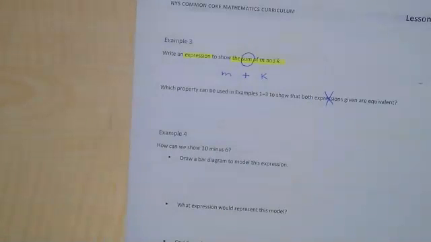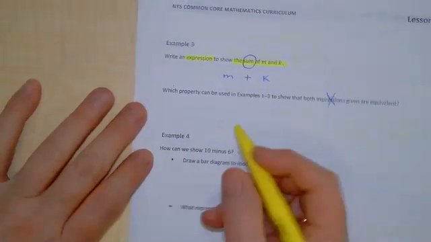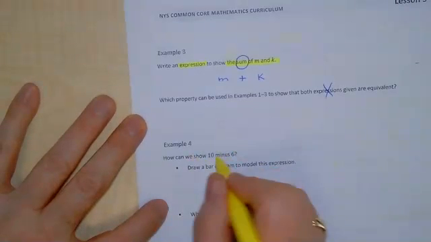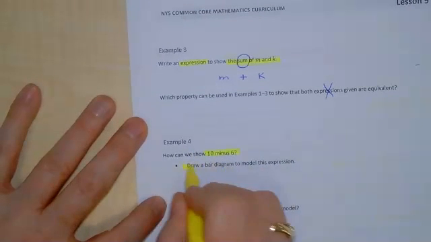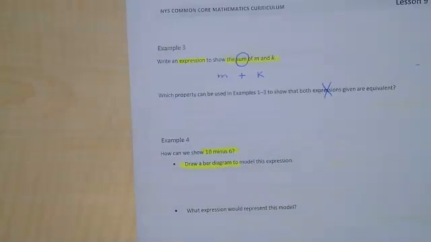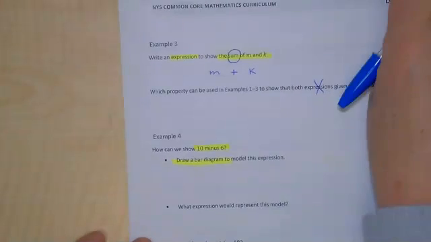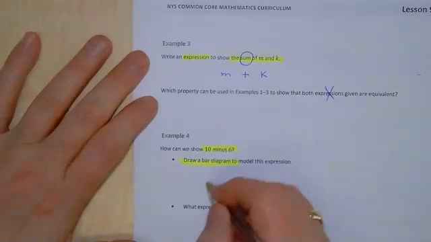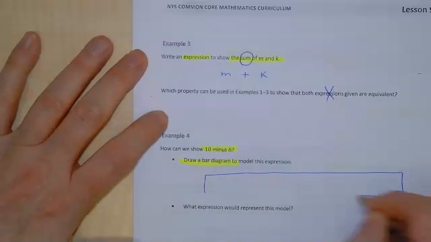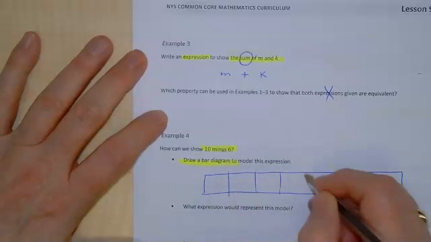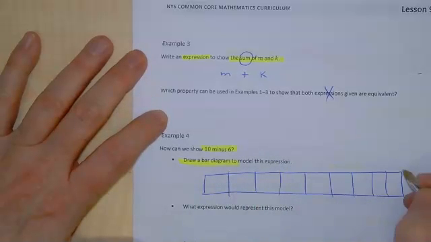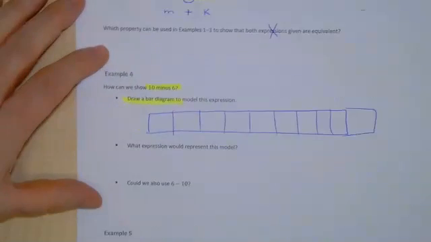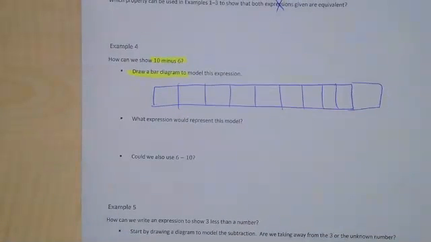So we'll start out with an easy one, okay? How can we show 10 minus 6 with the tape diagram? So what am I going to start with? The 10 or the 6, Brooklyn? I'm going to start with the 10. So make your tape diagram for 10. There's my tape diagram for 10.